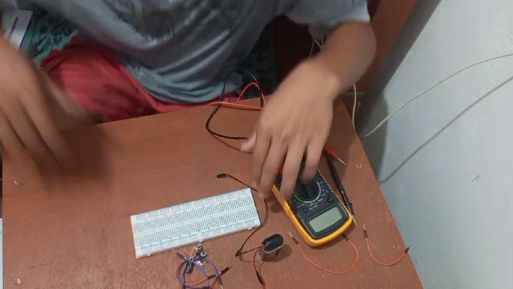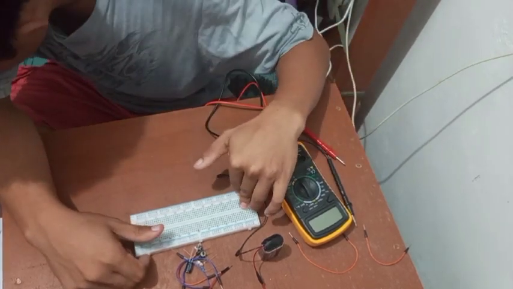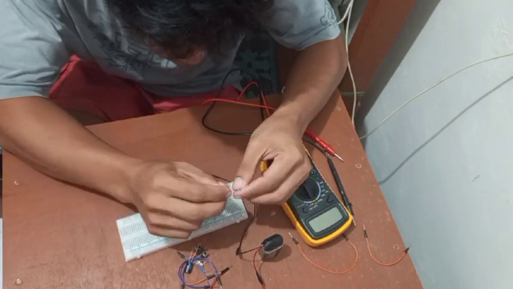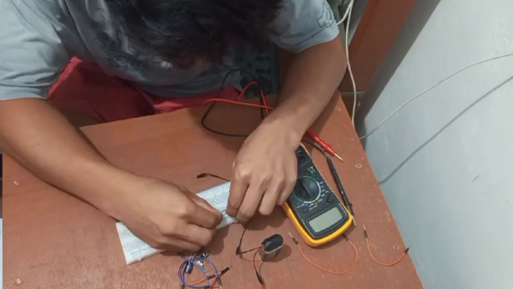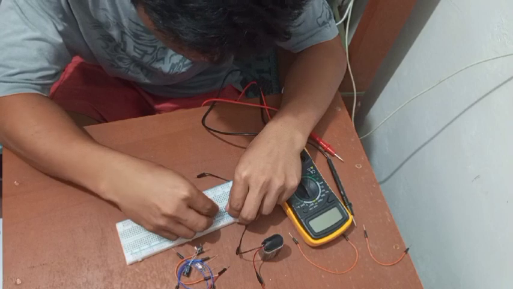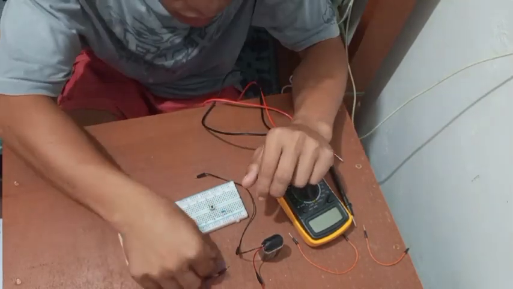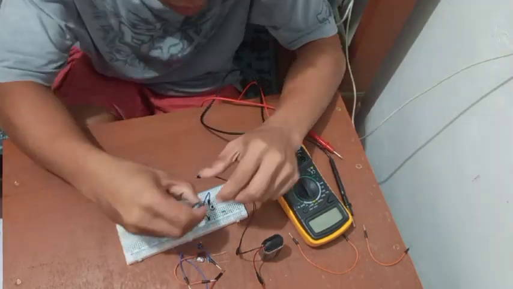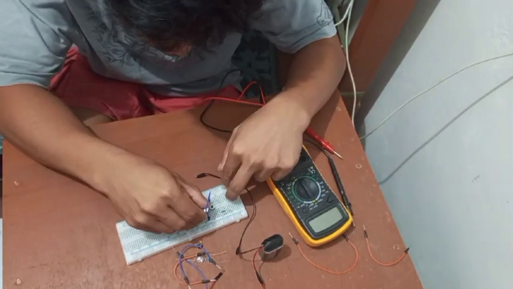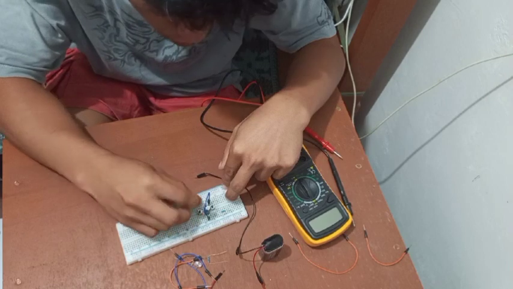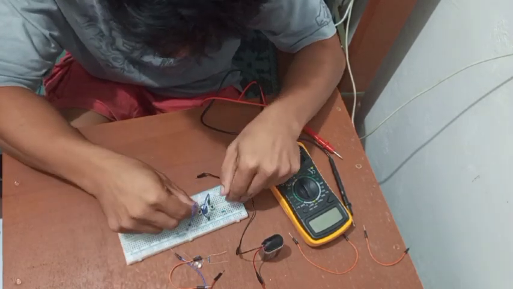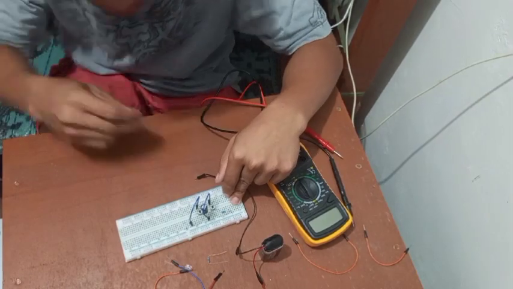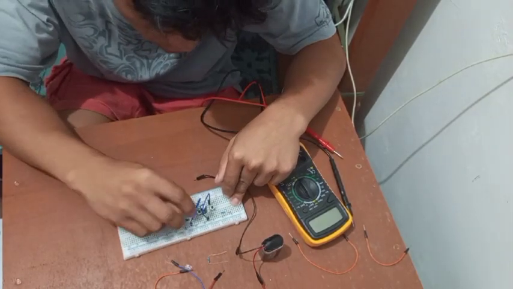For 4, need to only pause. Switch. Switch on. Capacitor. On the mother. Switch down.